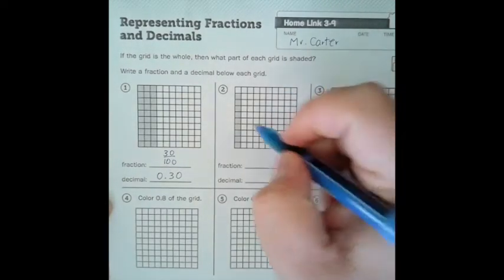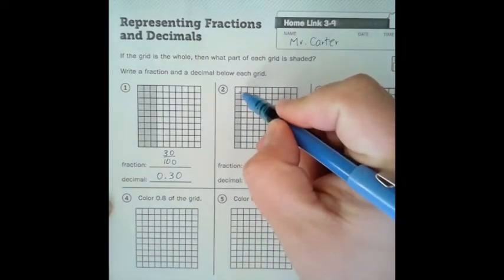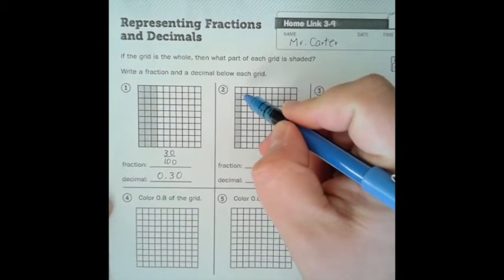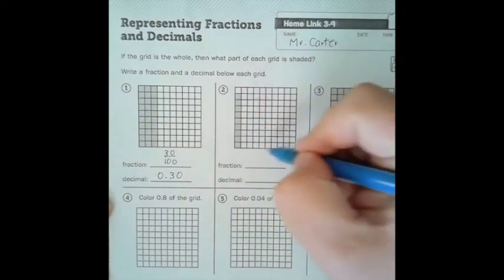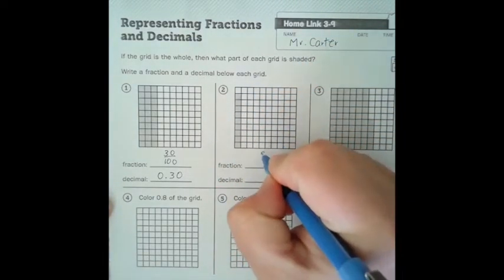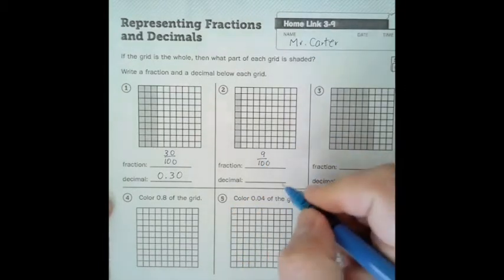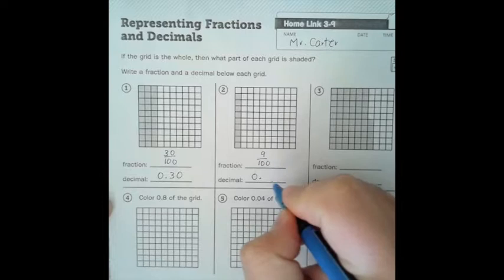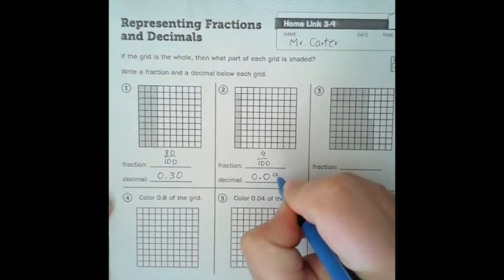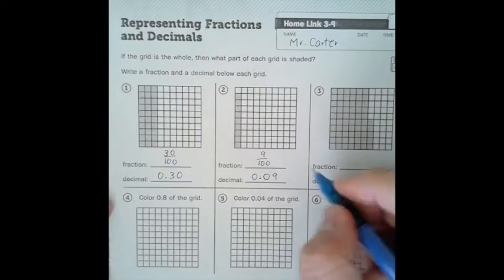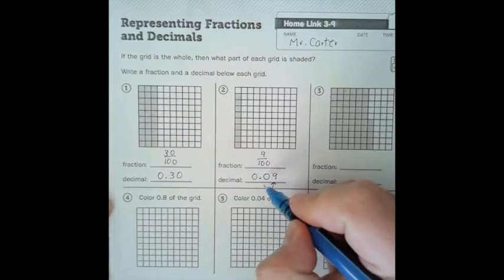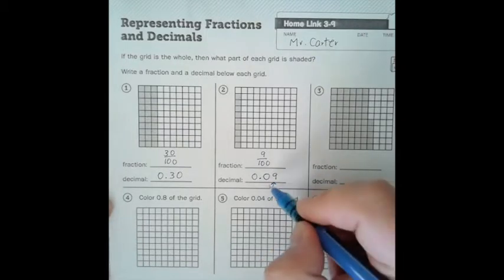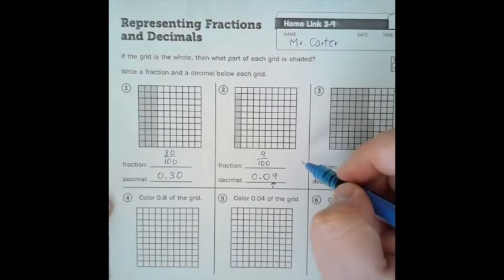Let's look at number 2. So if I look quickly, I notice that there's 1 out of 10 missing, so that would be 9. So you have 9 out of 100 is our whole shaded in. So that would be 9 out of 100. And our decimal for that would be 0.09 because it's 9 hundredths. And again, this place here is our hundredths place. So we have to have the placeholder here because if you did 0.9, that would be 90 hundredths. So that would be incorrect. So it's got to be 0.09.